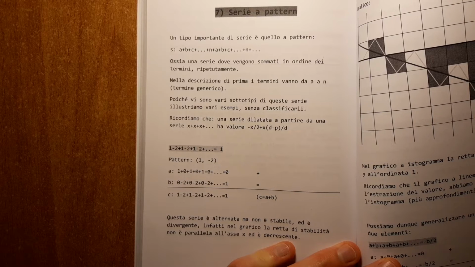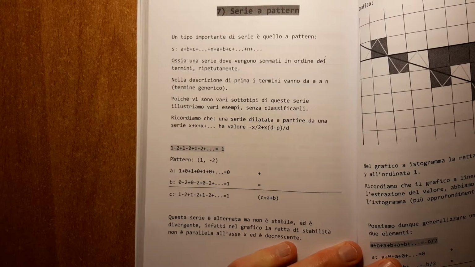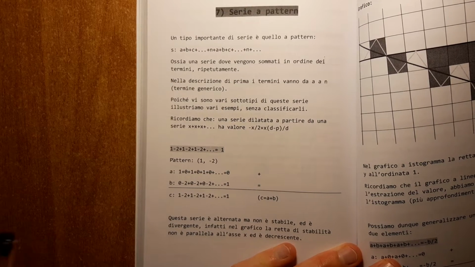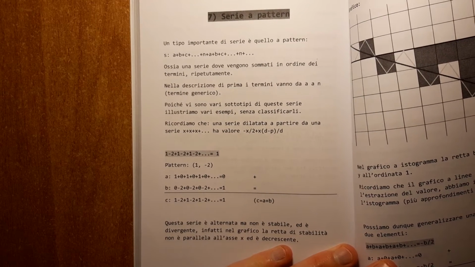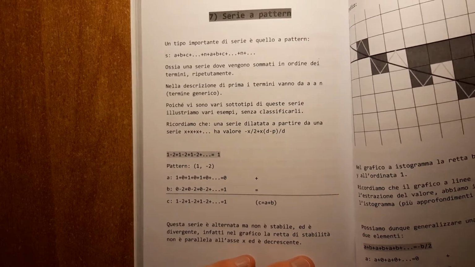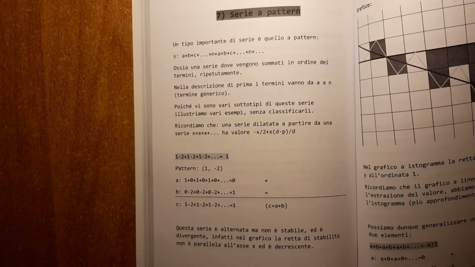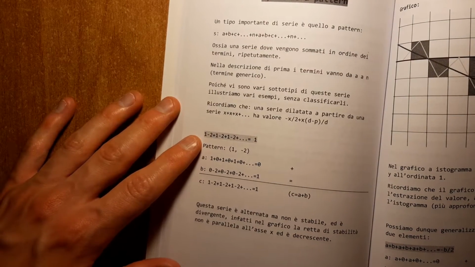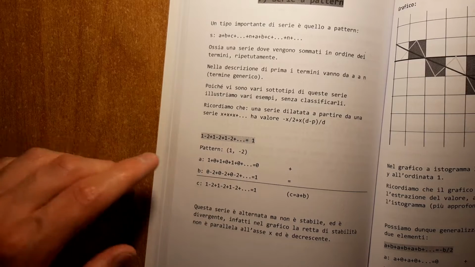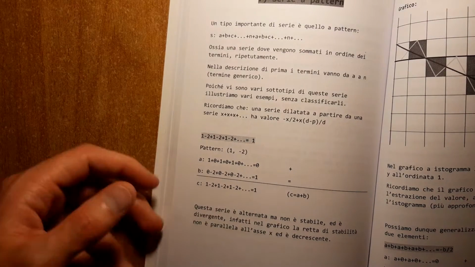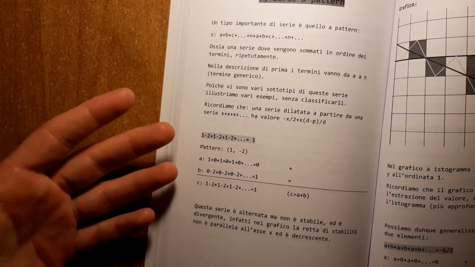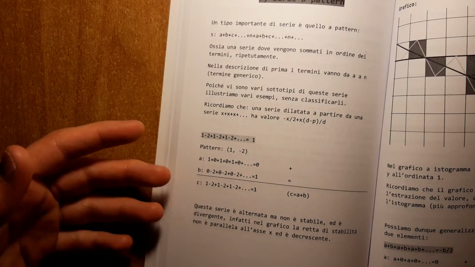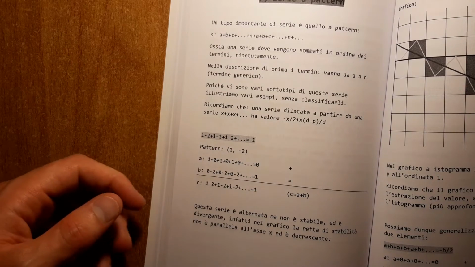Actually, also the series 1 plus 1 plus 1 plus 1 and so on is a pattern series, because the set 1 is repeated forever. But in that case, the pattern length is 1. Here the pattern length is 2. And when a few years ago I was studying series, I came up with this idea, which was actually more simple than I believed at the time.